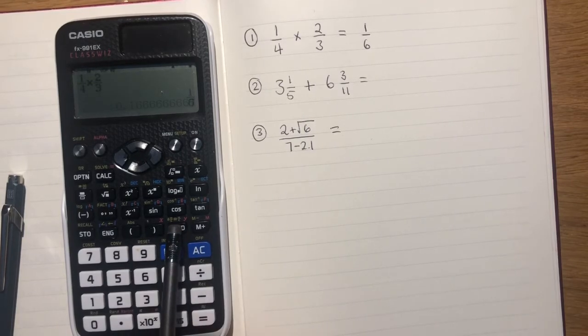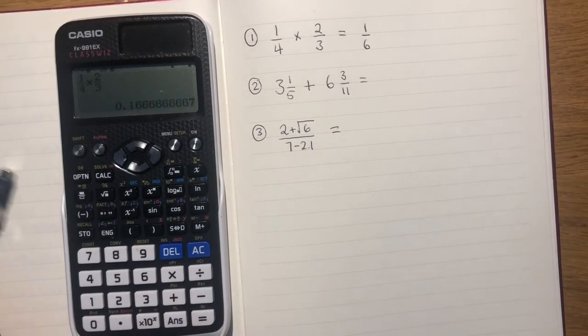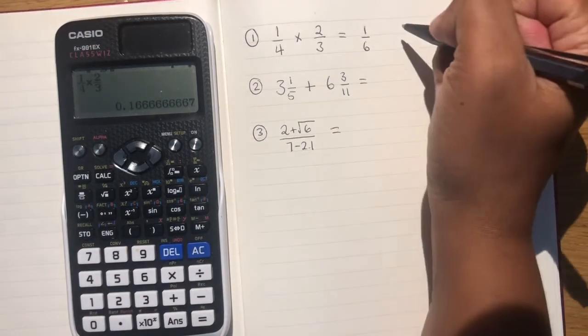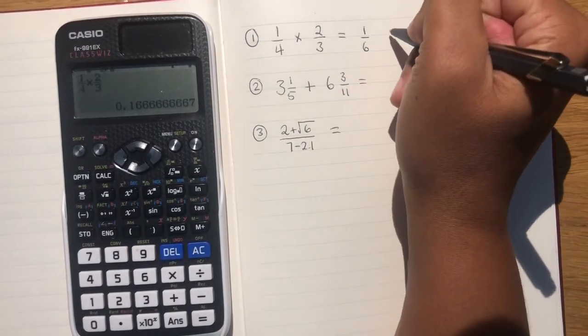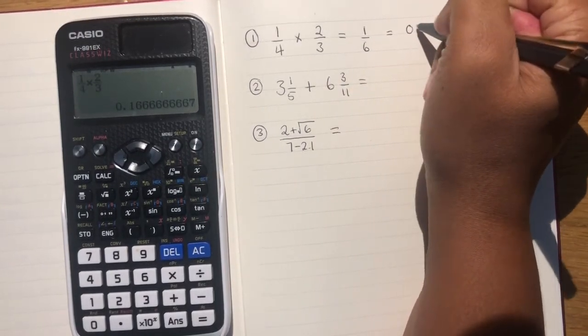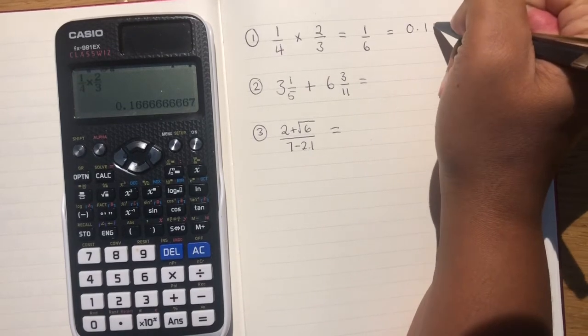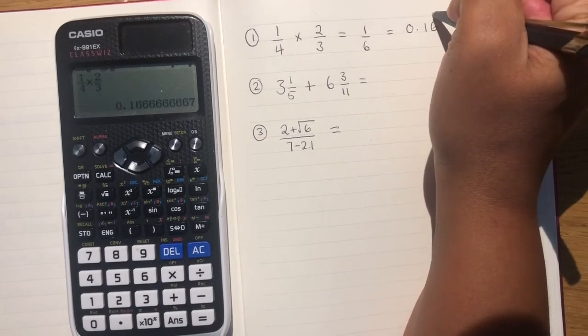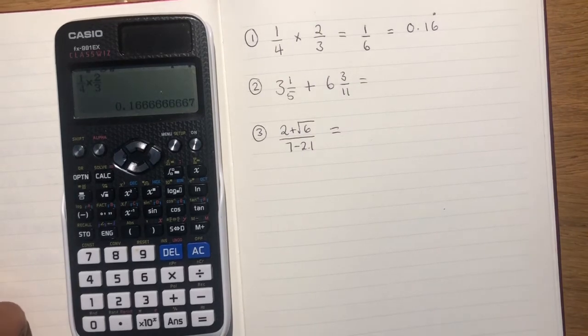So when I press that button, my 1/6 is turned into 0.16666 and then a 7 at the end just to round it up. So the correct answer is actually 0.16 recurring like that. Okay, so now question 2, 3 and 1/5 plus 6 and 3/11.